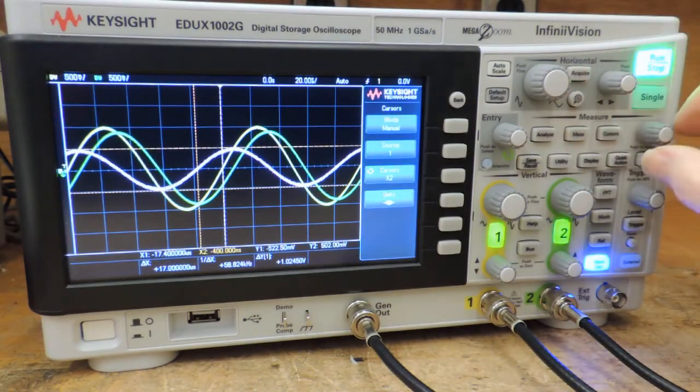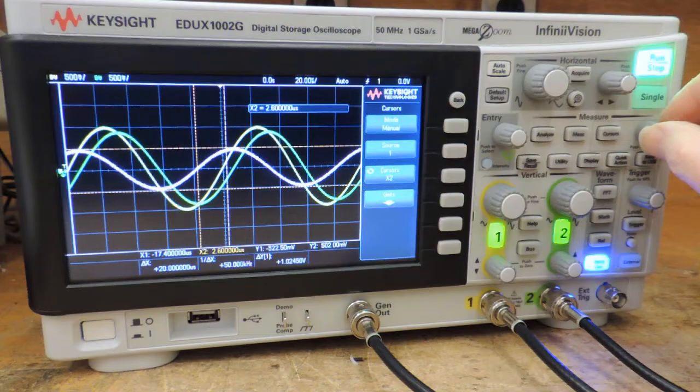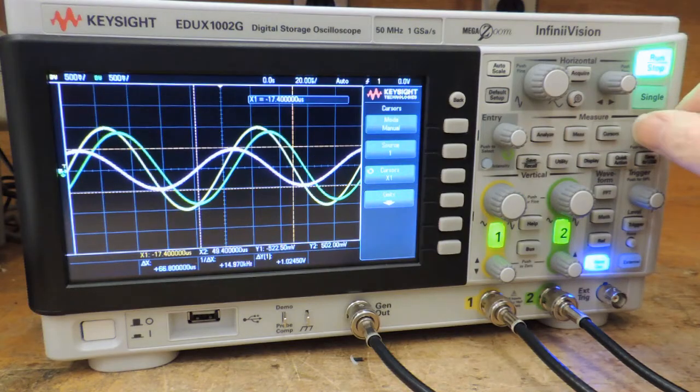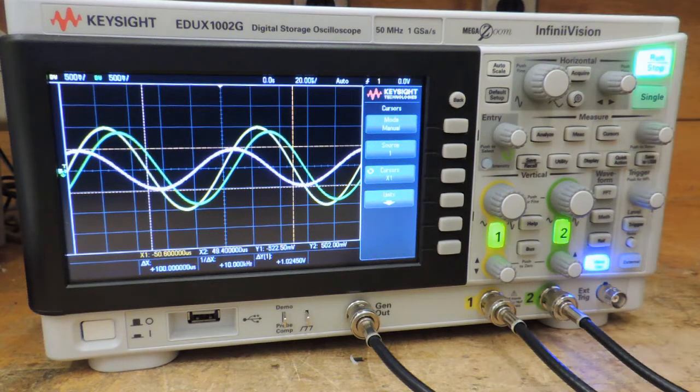So as I did in the previous case, I'm going to move my cursors. So right now I'm on X2. So I'm going to move that over until I get the negative going transition of my input voltage. Change it to X1. Move it back until it goes through the negative going transition.